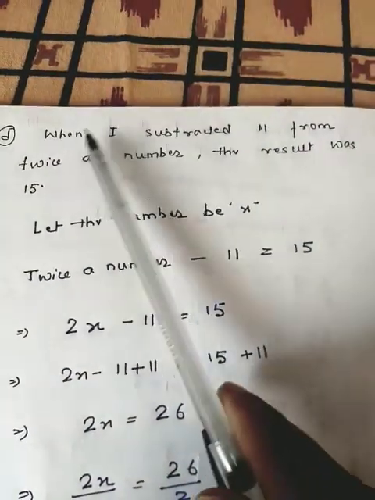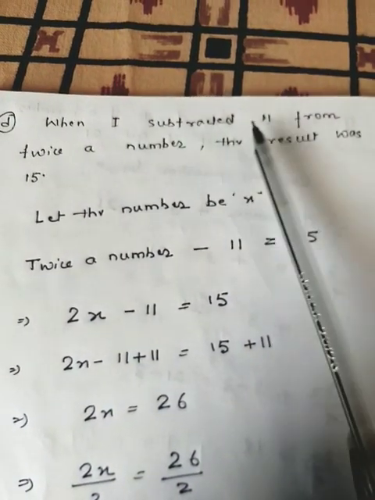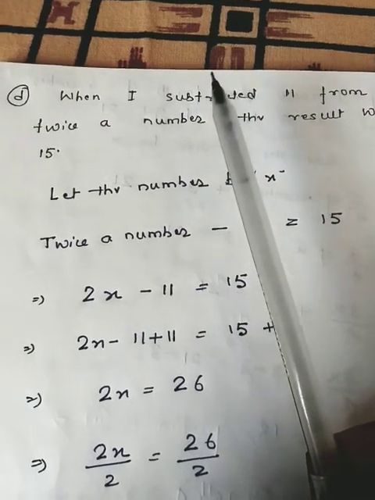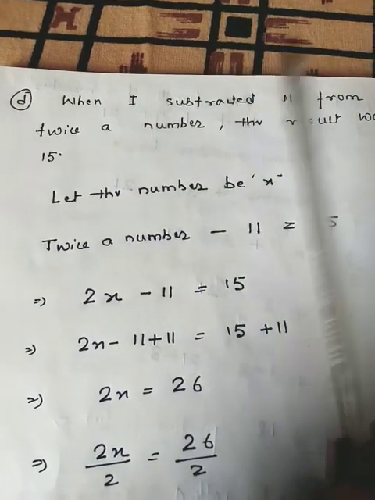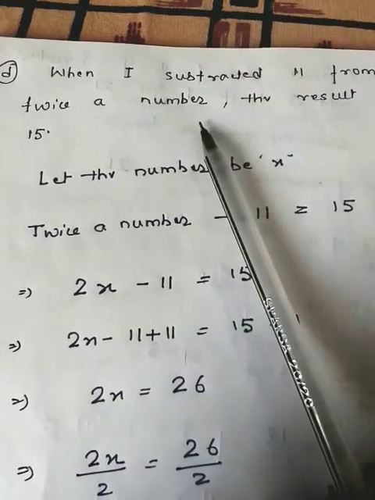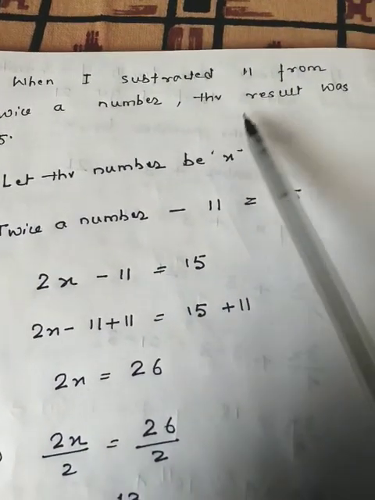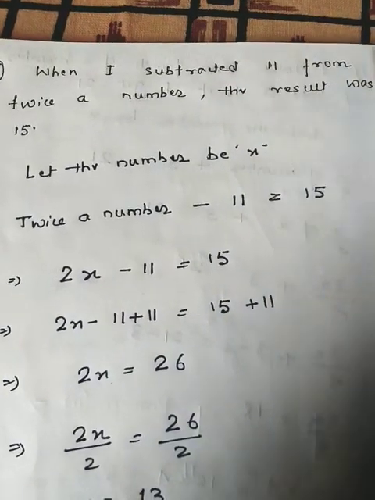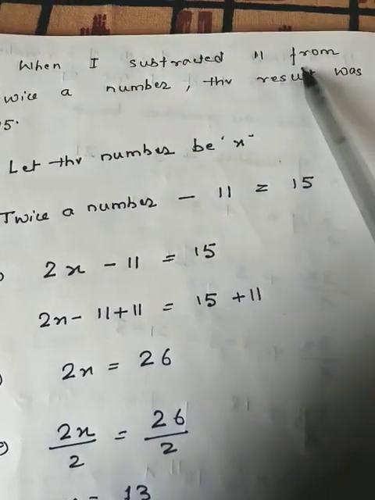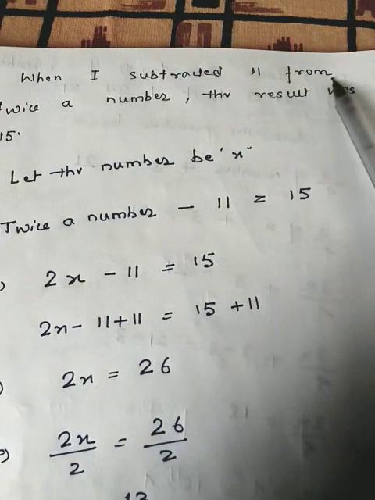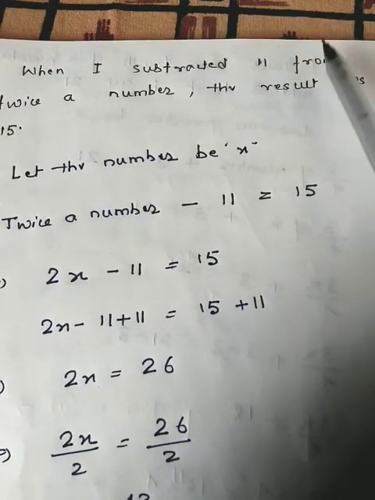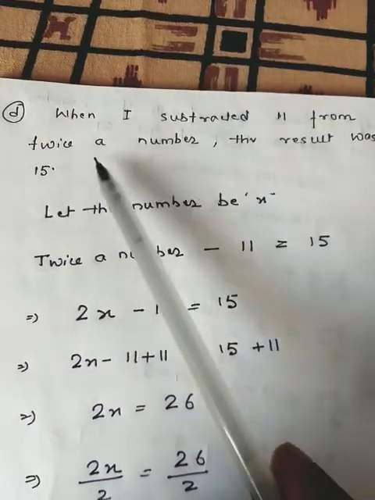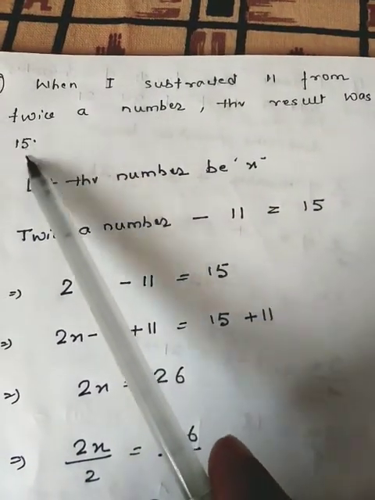Now, when I subtract 11 from twice a number, what did I say in the first sum? What is 8 times a number? 8x. What is thrice a number? 3x. What is twice a number? 2x. Okay, so the result was 15. So if you subtract 11 from twice a number, this is a very, very important word: from. Be very careful with this. Okay, so when you subtract 11 from twice a number, you will get the result as 15.